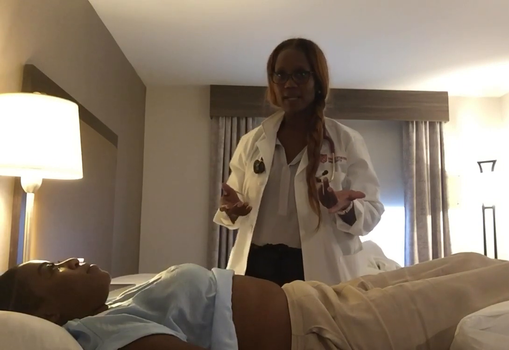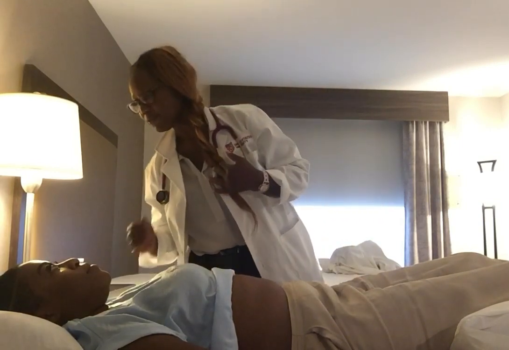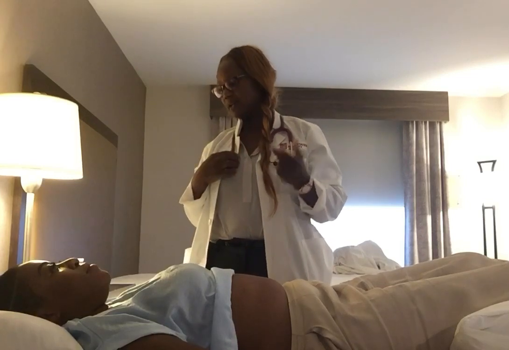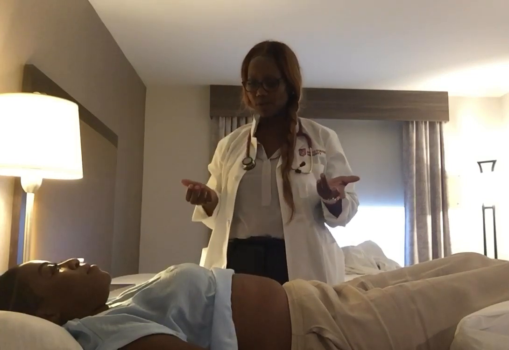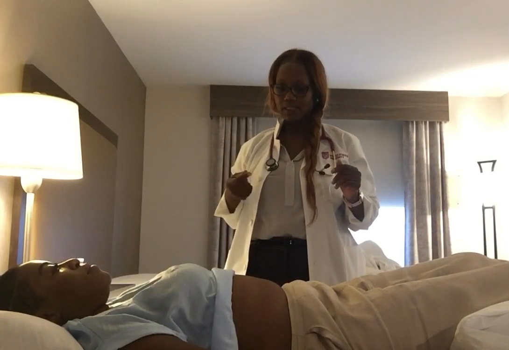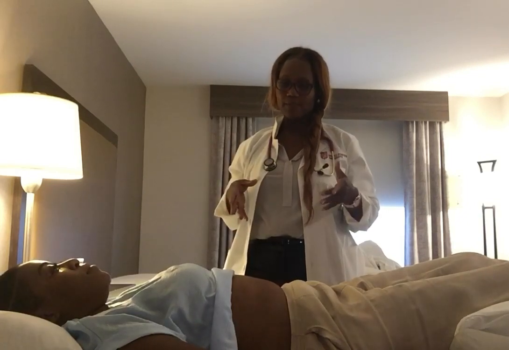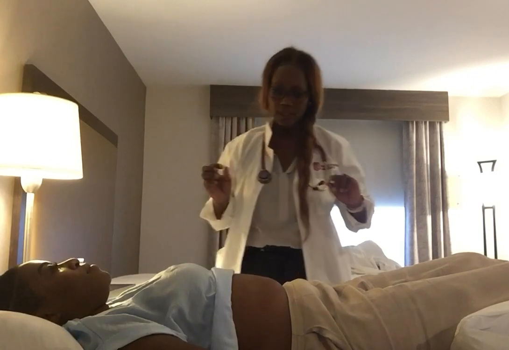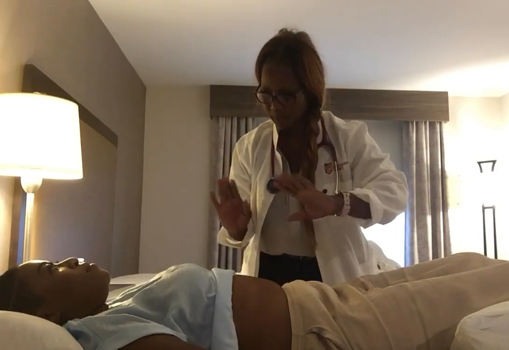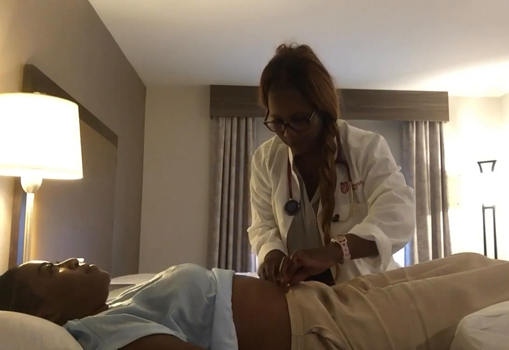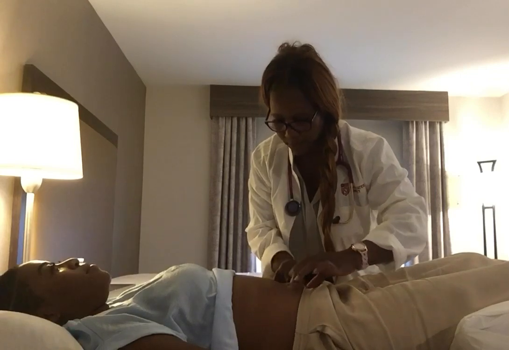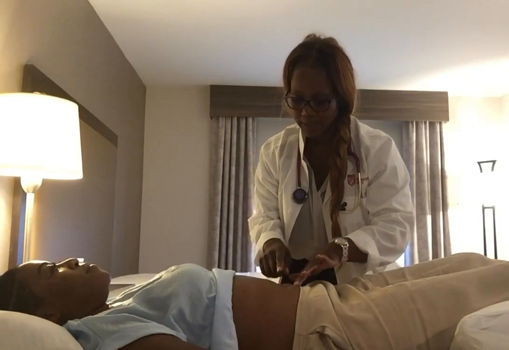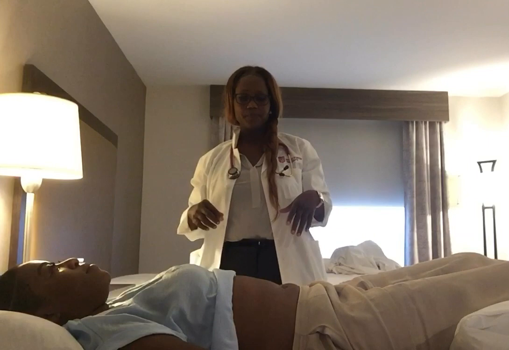I will also look at the sclera for any jaundice or yellowing of the white of the eyes, which is not noted. Secondly, after inspecting the abdomen, I will then look at the navel, and I'm sorry, I'm just going to place my hands here just to look at the navel. The navel is midline, which is a normal finding.